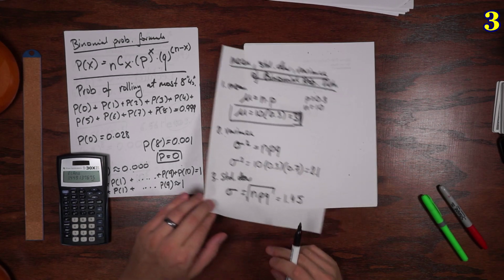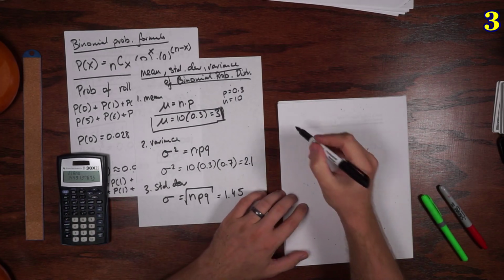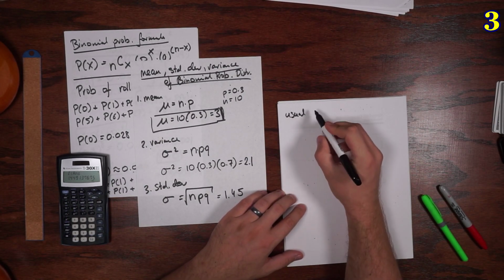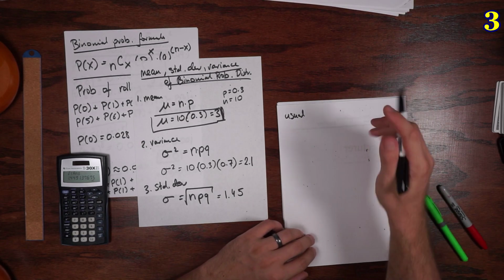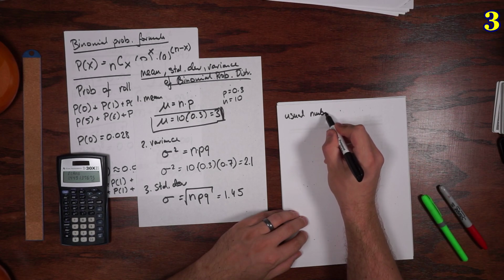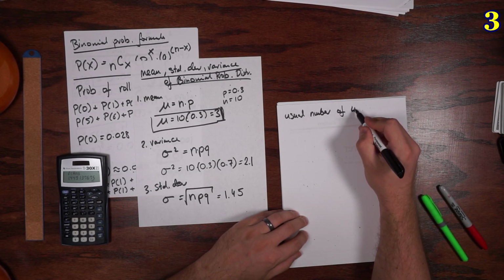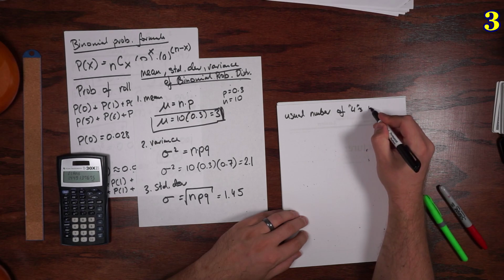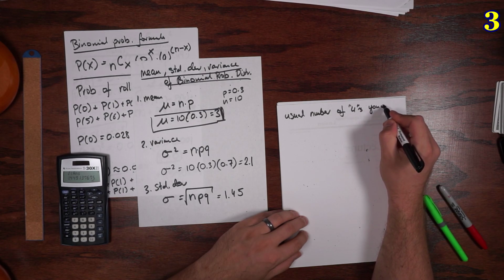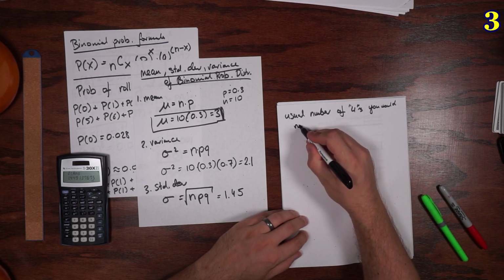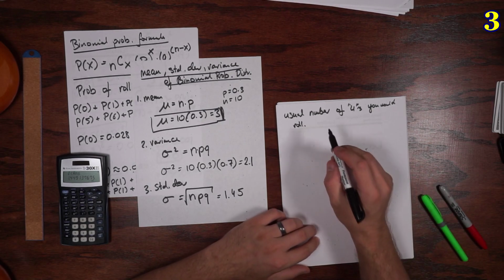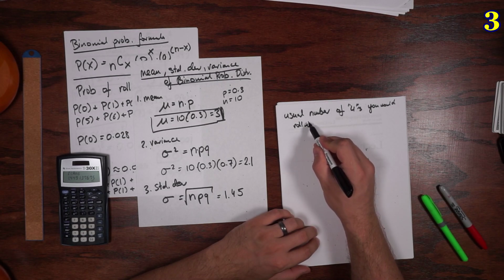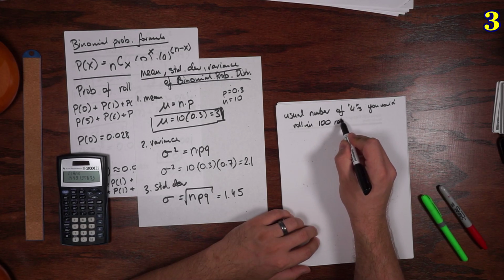Okay, what else can we do? Well, we could ask for the usual number of 4s you would roll. Well, how many rolls are we doing? Let's call it 100 rolls.